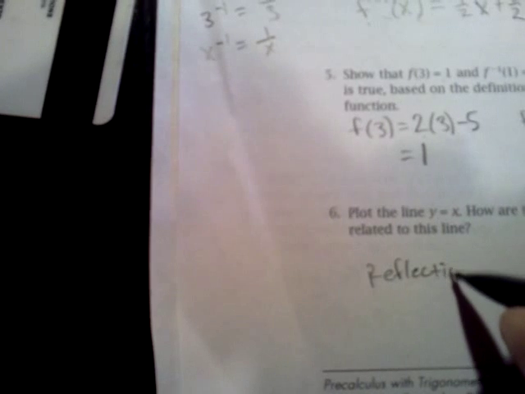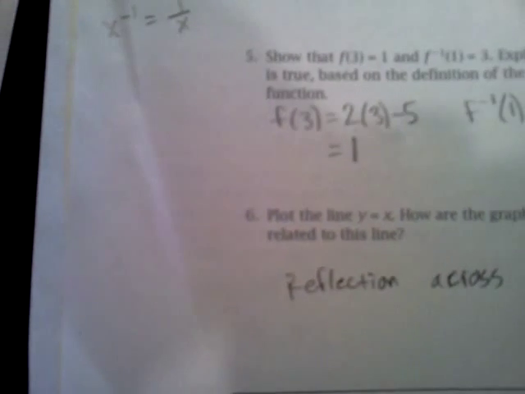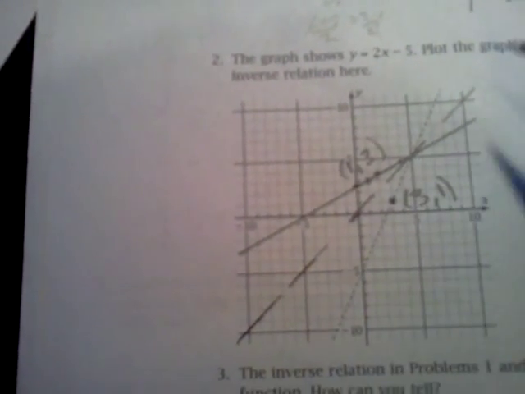So it's a reflection. It's a reflection across the line y is equal to x. Okay, so that's true for all inverse functions. It's always a reflection across this line.